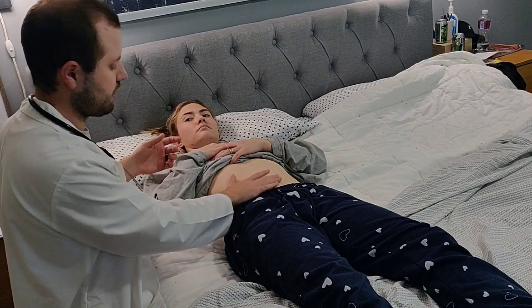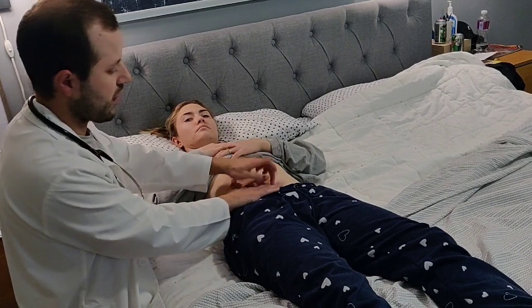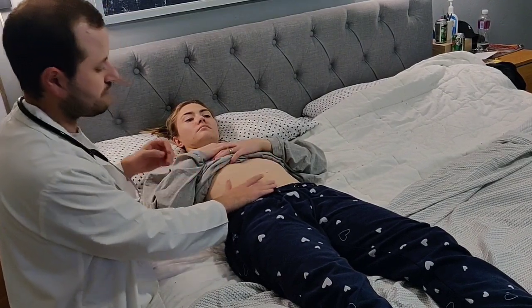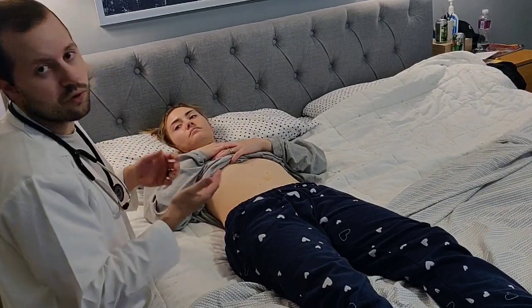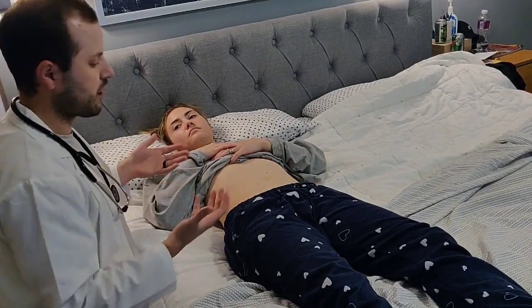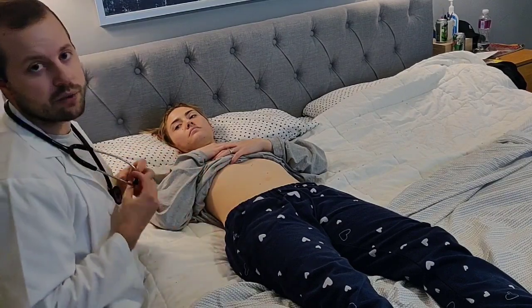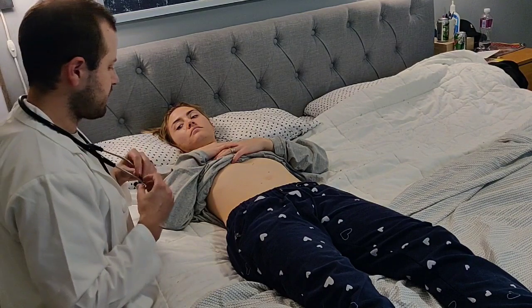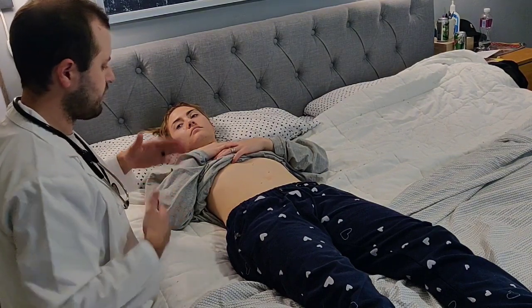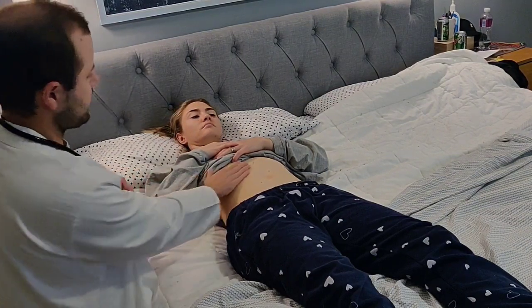Also, I can do over the bladder. Percussing over the bladder, if I do hear dullness, that would indicate a full bladder, which right now I heard tympany, which would indicate an empty bladder. So next I will percuss the liver, which is on the right side here.